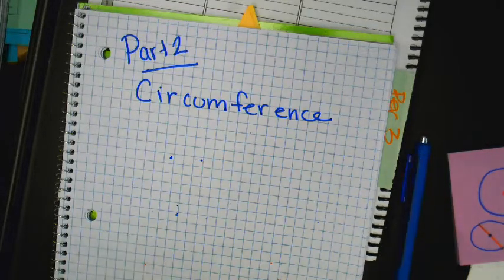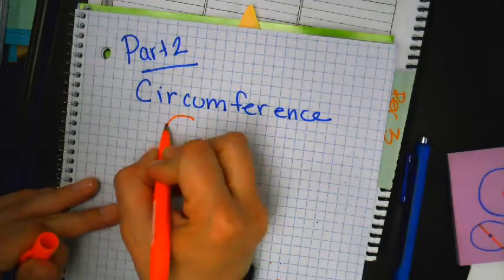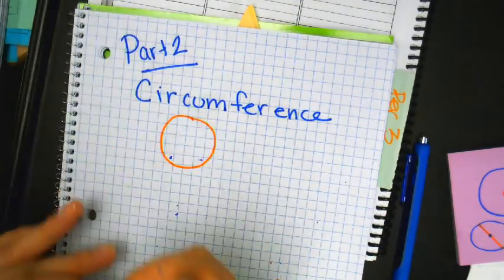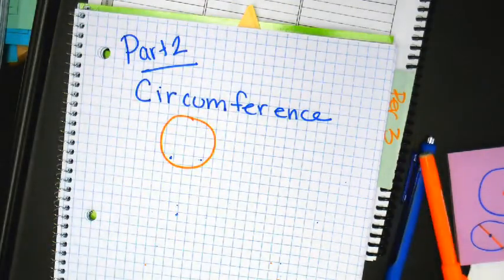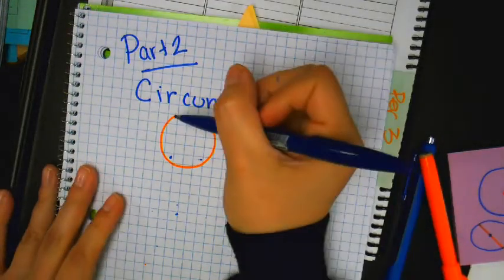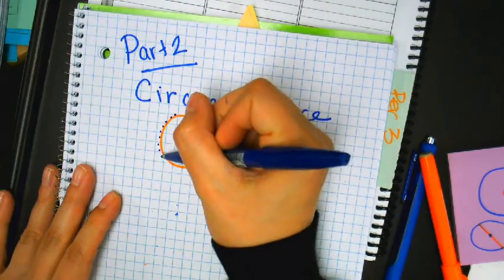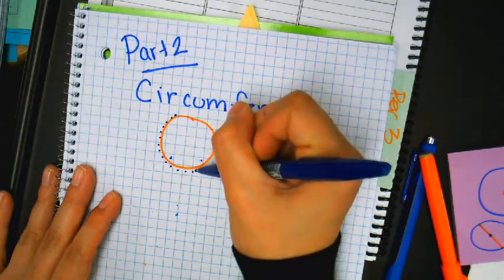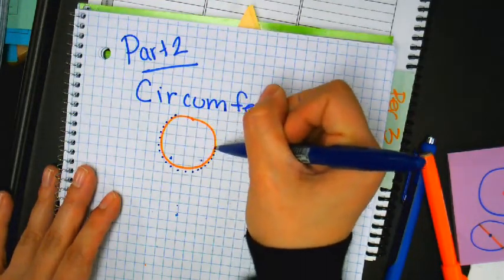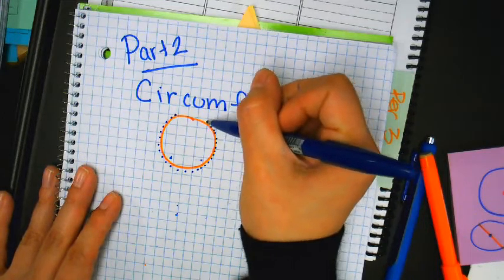Let's draw our 20th circle of the day. Circumference is if I were to take a walk around my circle. Here's my Fitbit tracking my walk.